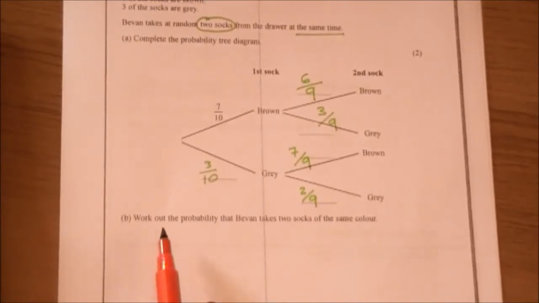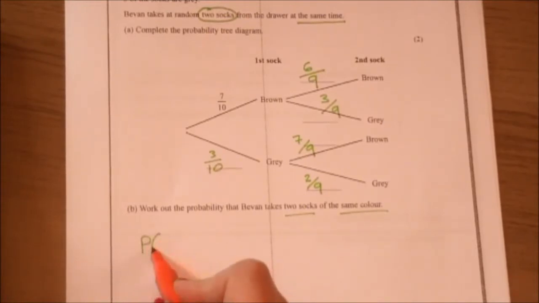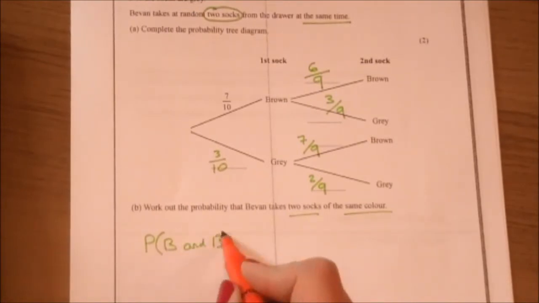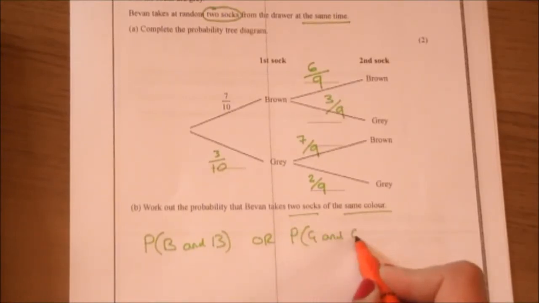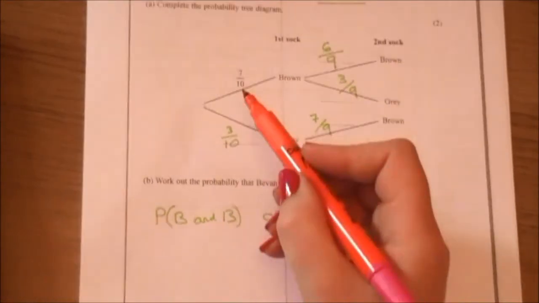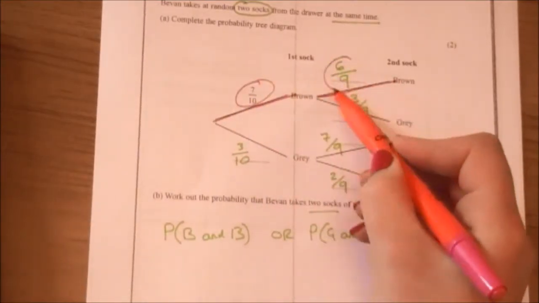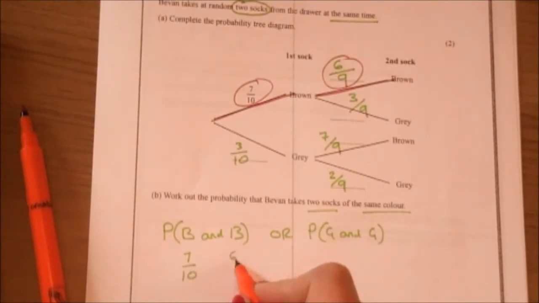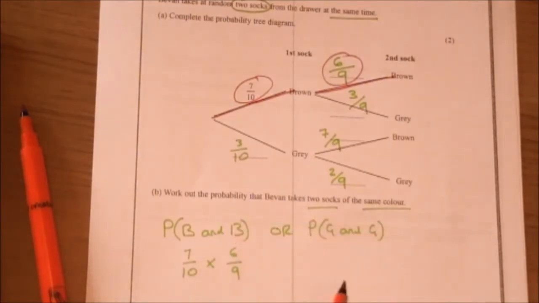So part B wants you to work out the probability that Bevan takes 2 socks of the same colour. So I either want to find the probability of brown and brown, or I'd be happy with grey and grey. In order to find the probability of brown and brown, I'm interested in this happening and then that happening. So it's that probability and that probability. So 7 over 10 and 6 in 9. Now the fact that this is an AND scenario means I have to multiply them.